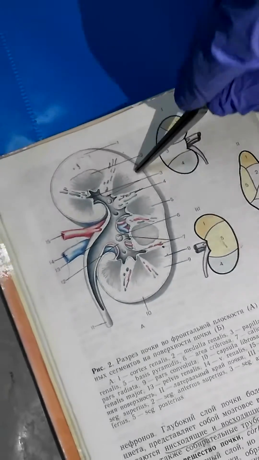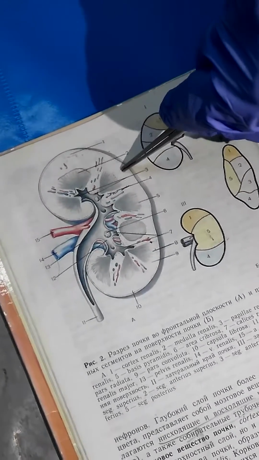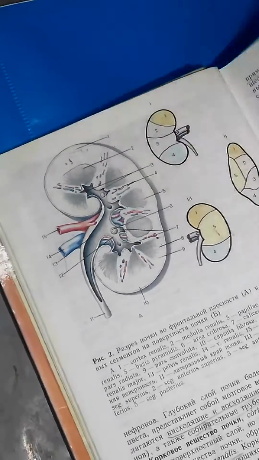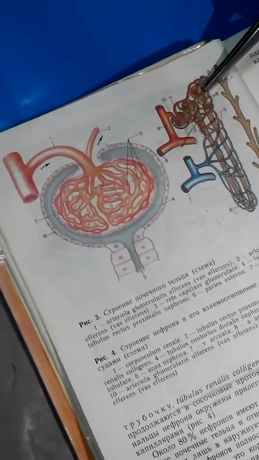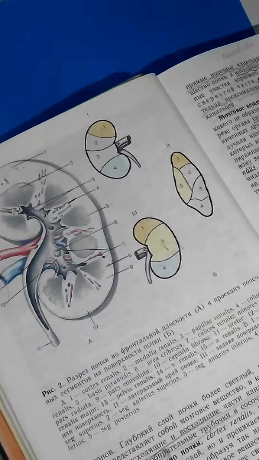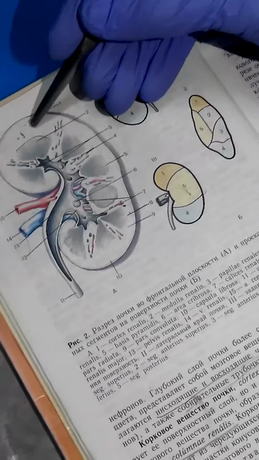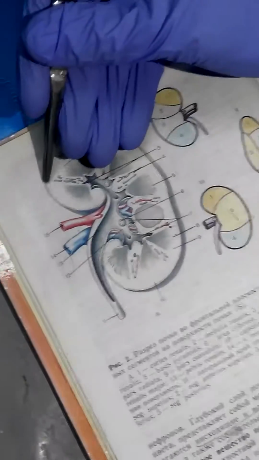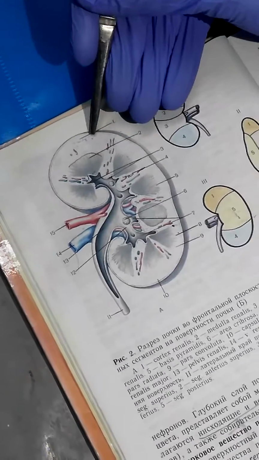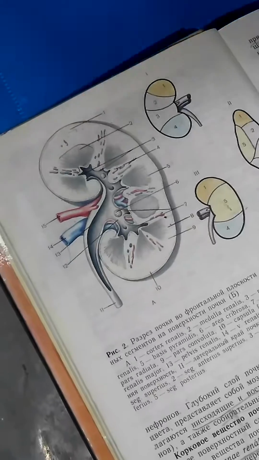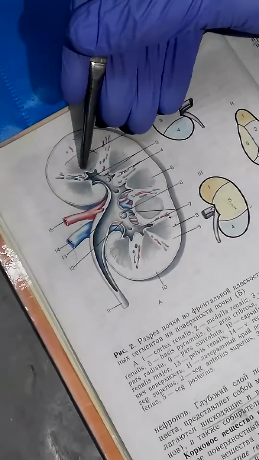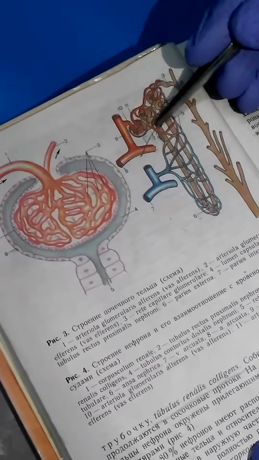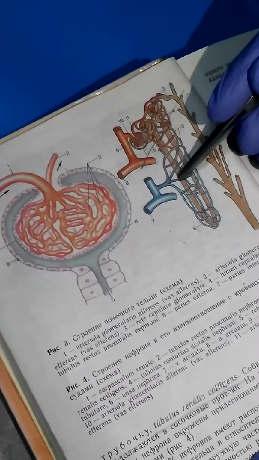Cortex renalis has pars radiata and pars convoluta. What does it mean pars convoluta? It is convoluted part. What does it mean pars radiata? It is the beginning part of those nephrons which are located in the periphery, to reach the medulla.